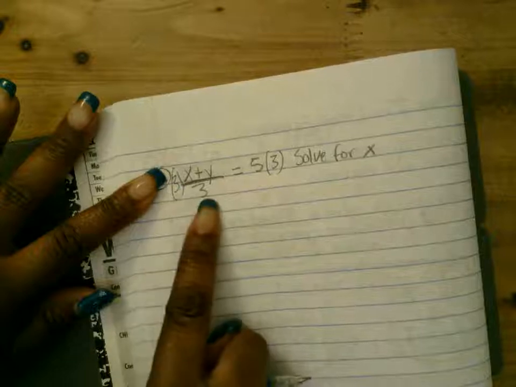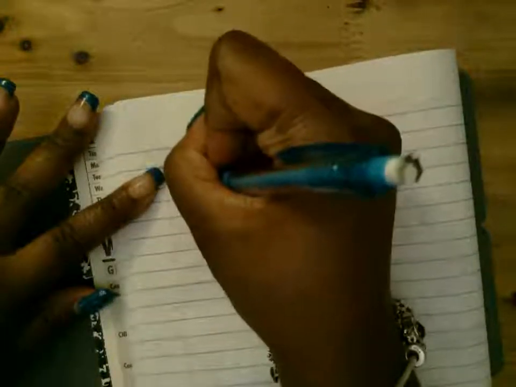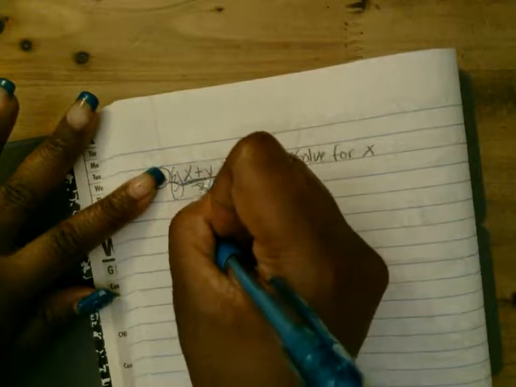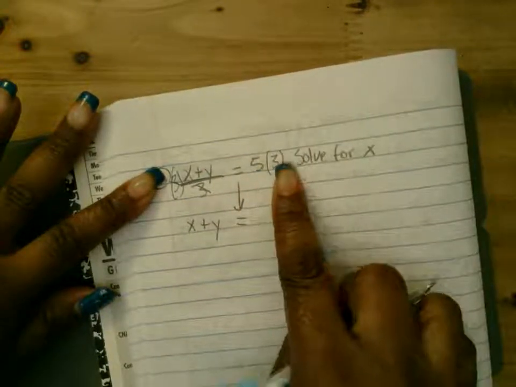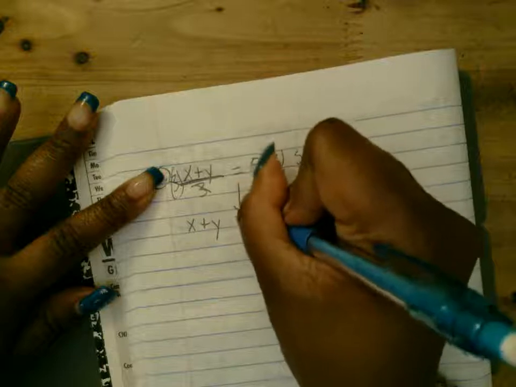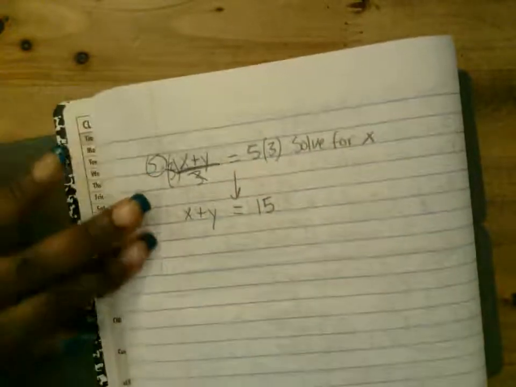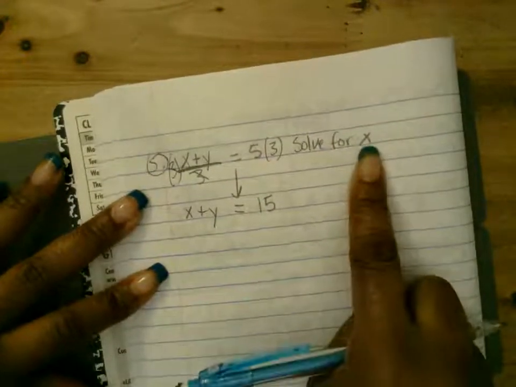So when you multiply this side by 3, this is gone. And I'm left with x plus y. Bring down the equal sign. 5 times 3 is 15. Okay. So now what do I do to get x by itself?